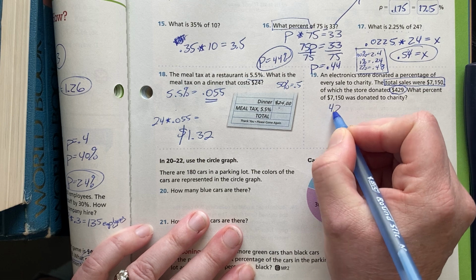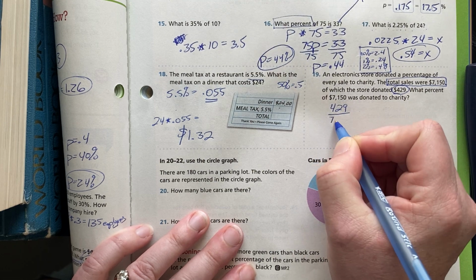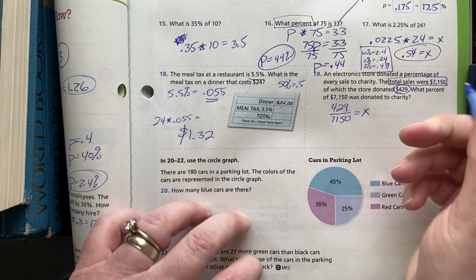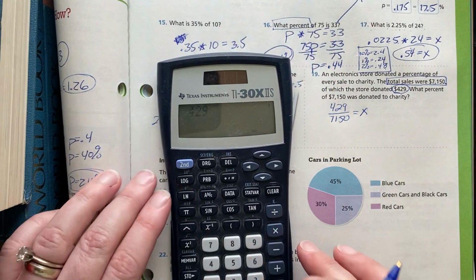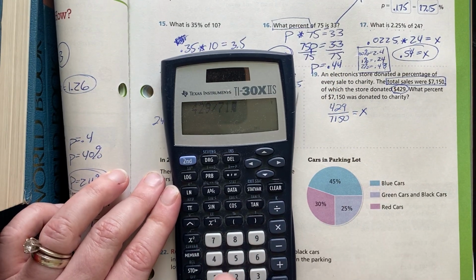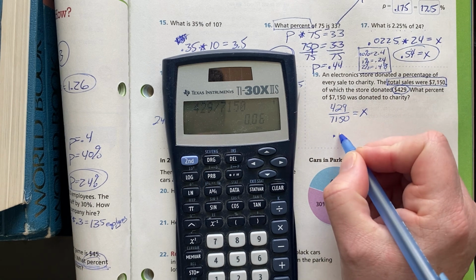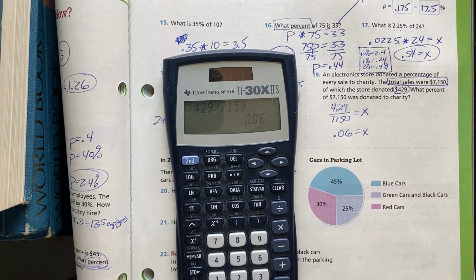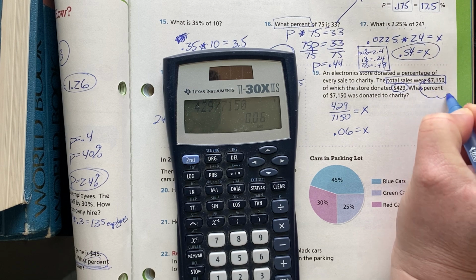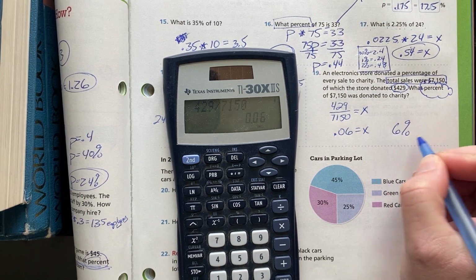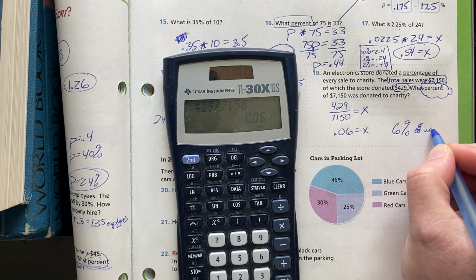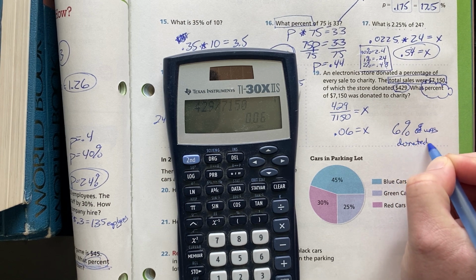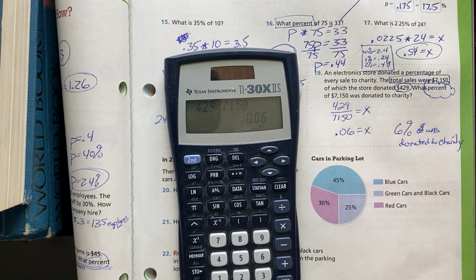But they donated $429 out of 7,150, and that's going to equal X. There's my equation. I'm going to put into my calculator 429 divided by 7,150. And that's going to give me 0.06 equals X. Now that would not receive full credit. Why? Because it says right here what percent, and I'm going to convert that into a percent. 6% was donated to charity. Okay, moving on.